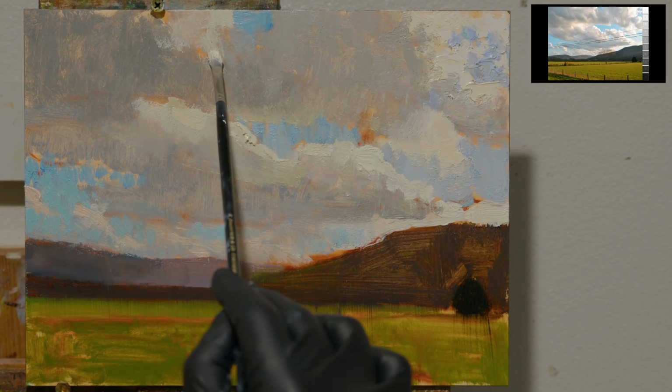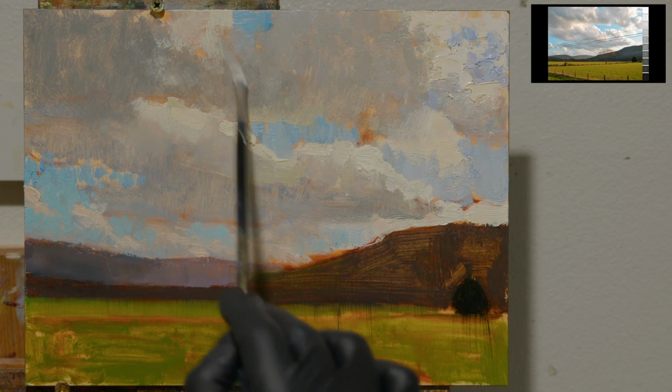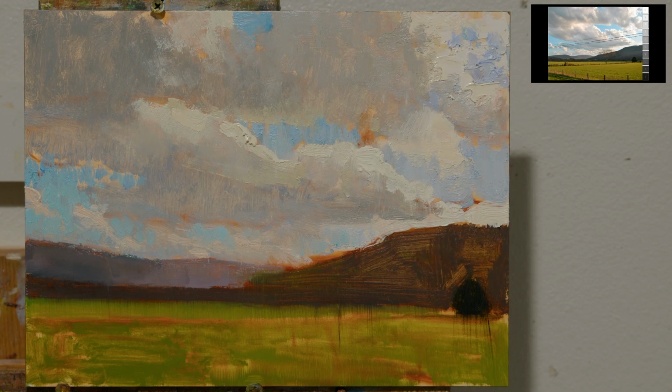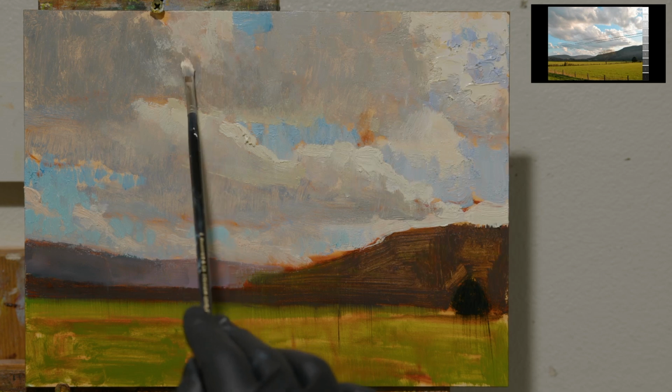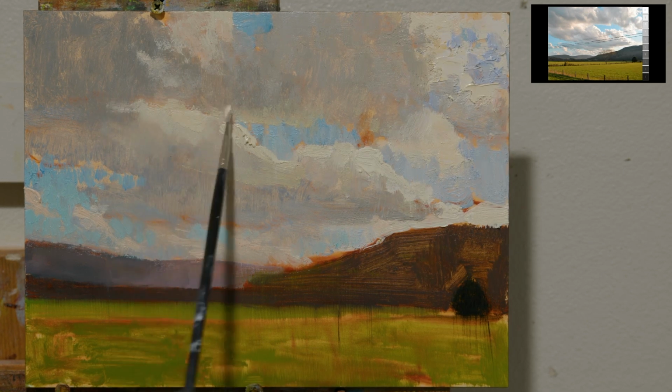Don't want to put it in too much so that it kind of takes over, but we've just got kind of a break in the clouds there where we've got more light on that higher cloud. And again, just a nice softness in here.